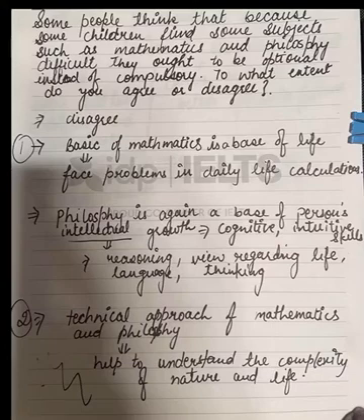Next, let's talk about philosophy. Philosophy is again a base of a person's intellectual growth. Intellectual growth means he or she will have to develop cognitive skills, right? That is reasoning, views regarding their life, the language, the thinking, right? These are the subjects which improve or enhance their cognitive skills, meaning their reasoning in their personal life.